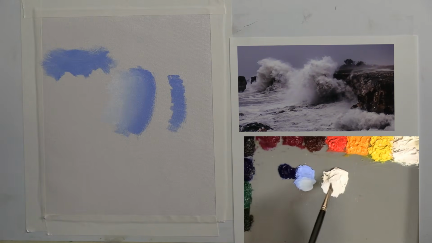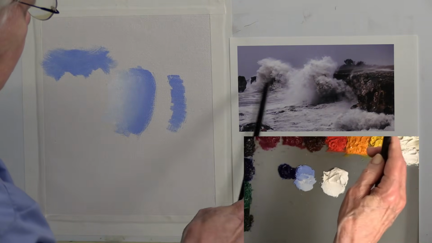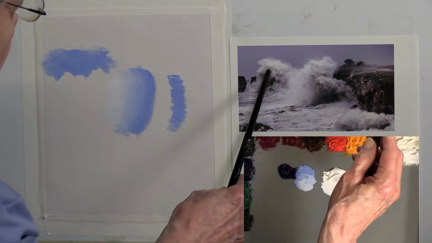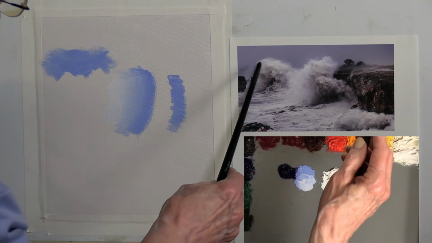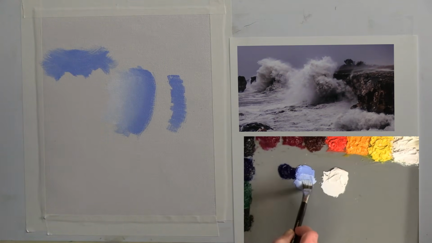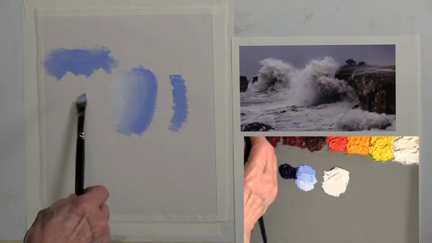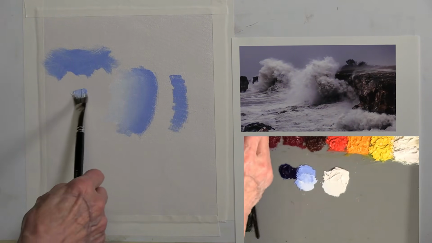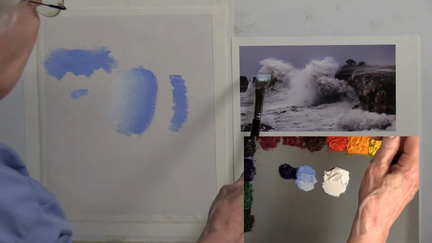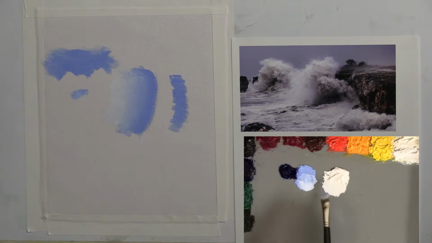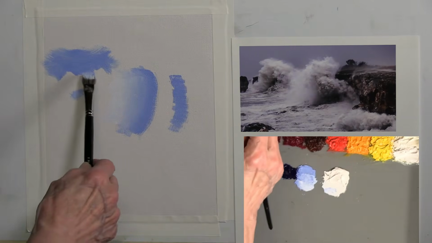Now, first of all, I want to create a value that gradates. Well, again, it's about gradation. So we've got to look at one particular area here. Let's just look right up here in this little area. So I want to create a value that is like the shadow under that foam, and it would go down, let's say about right here. And that's probably, let's see, is that about the same value? Okay. That works. So that's what I'll do.